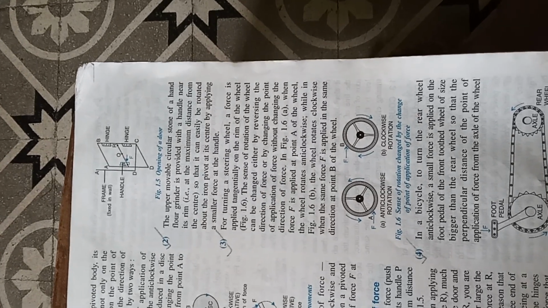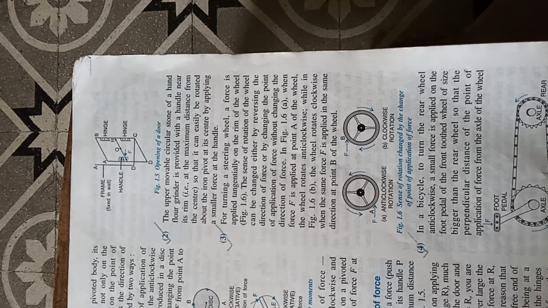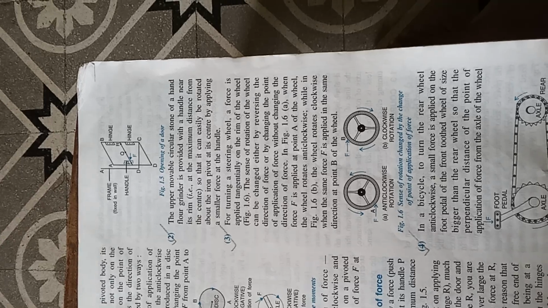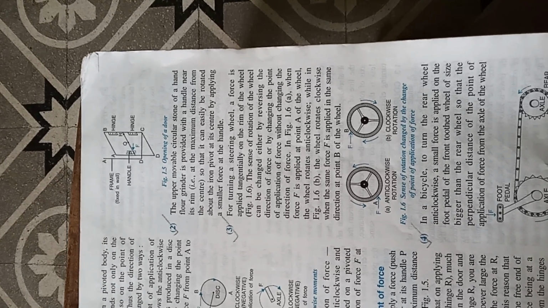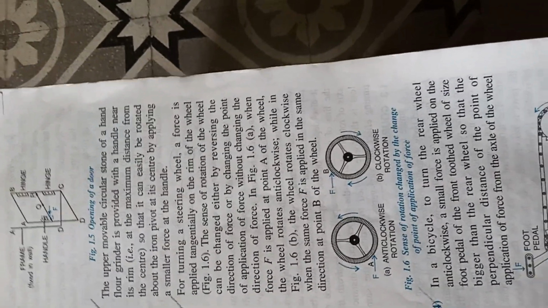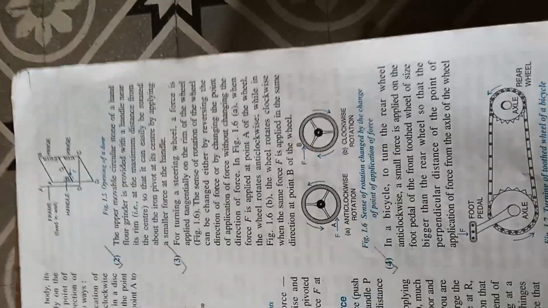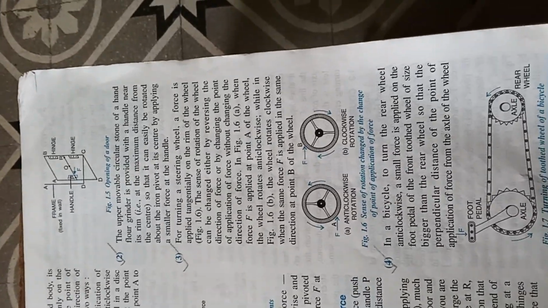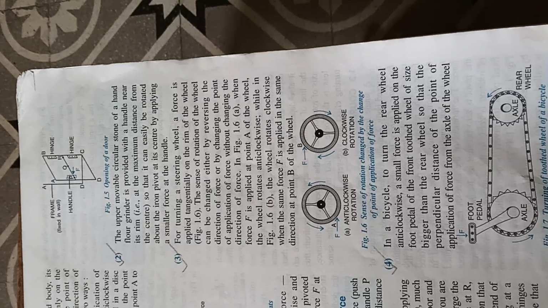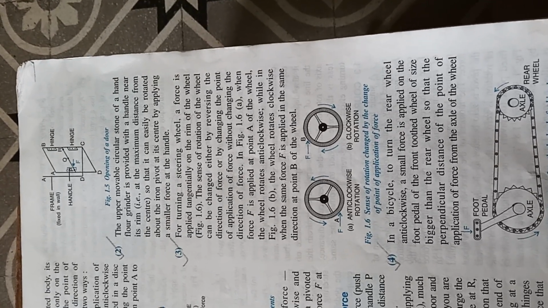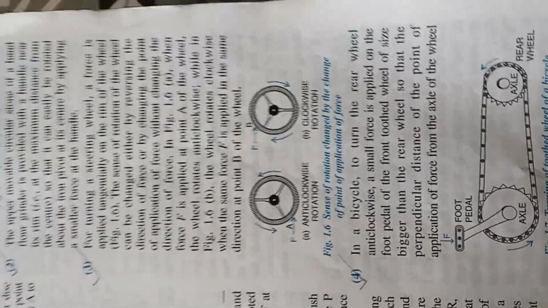The upper movable circular stone of a hand flour grinder is provided with a handle near its rim. The handle is at the maximum distance from the center so that it can easily be rotated about the pivot by applying a smaller force at the handle. For the movable circular stone provided with the handle near its rim, you will understand the steering one also.